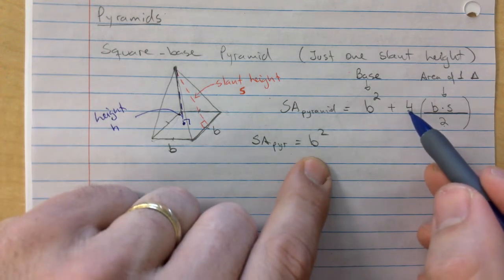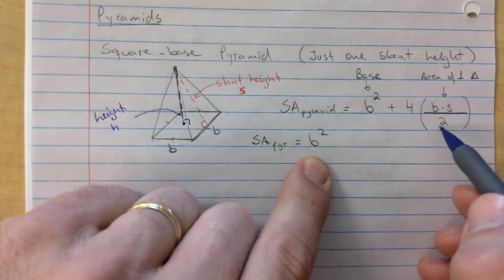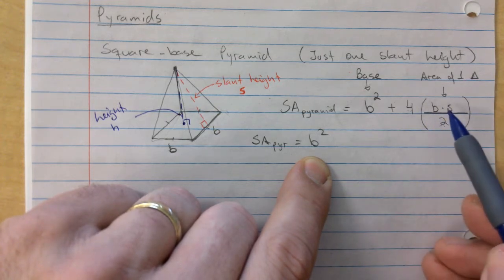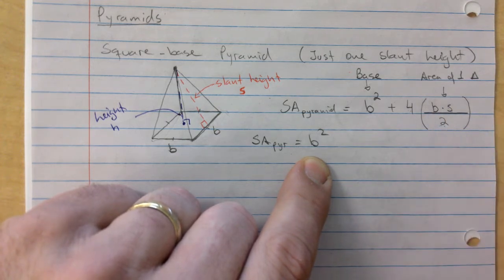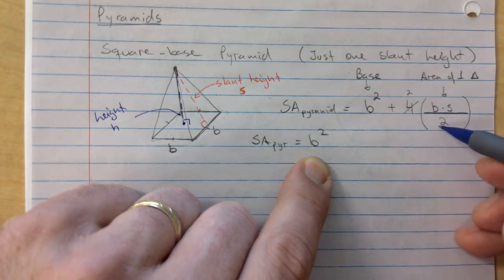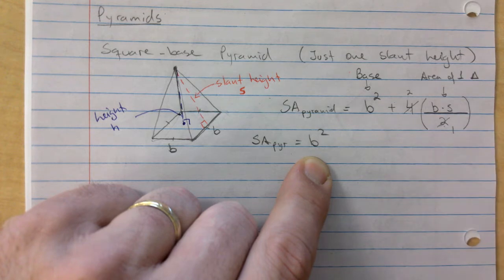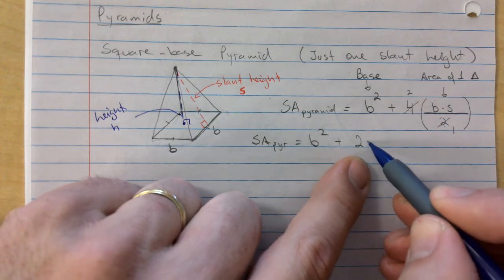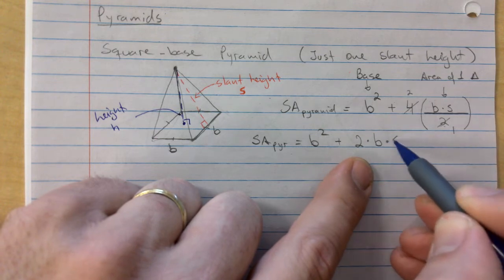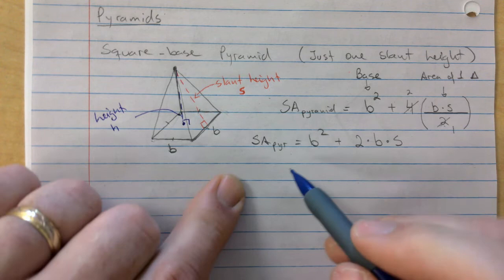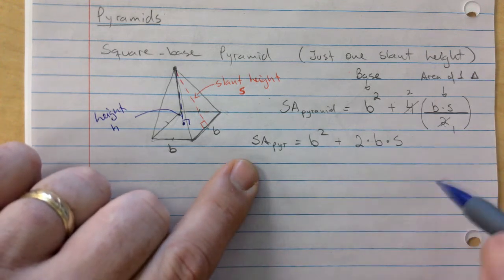And if you notice that this is a 4 and that's a 2, because this is all multiplying at the top, you can actually reduce this. The 2 goes in here 2 times, the 2 goes in there 1 time. So it reduces to just 2 times b times s, right? This is the surface area of a pyramid. Memorize.